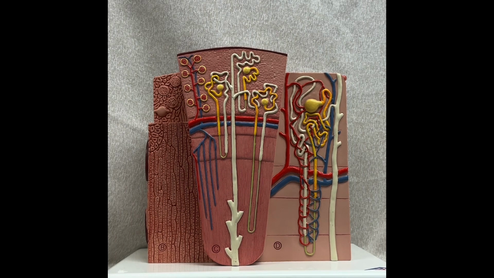And then juxtamedullary nephrons also have specialized capillaries known as the vasa recta, which we can see over here in the medulla. And the reason why juxtamedullary nephrons also have this vasa recta is because they are responsible for producing more concentrated urine.